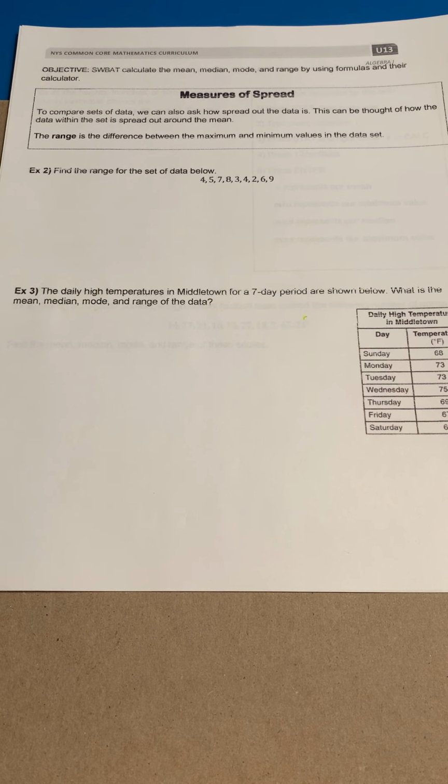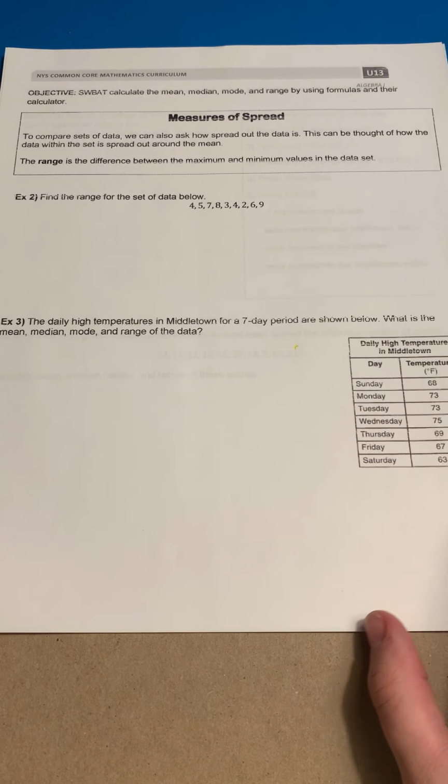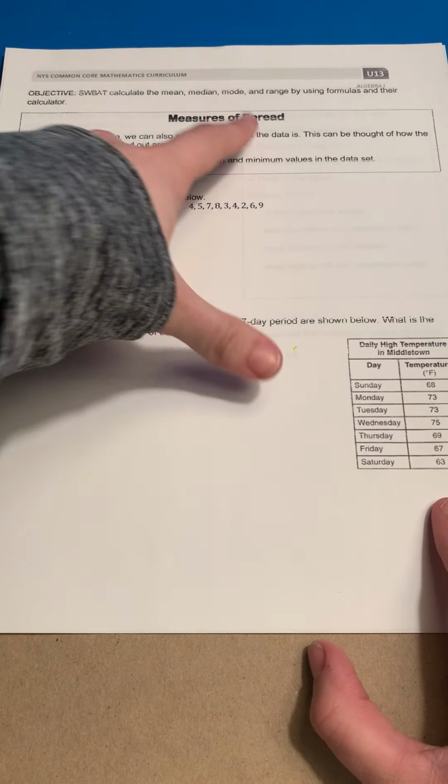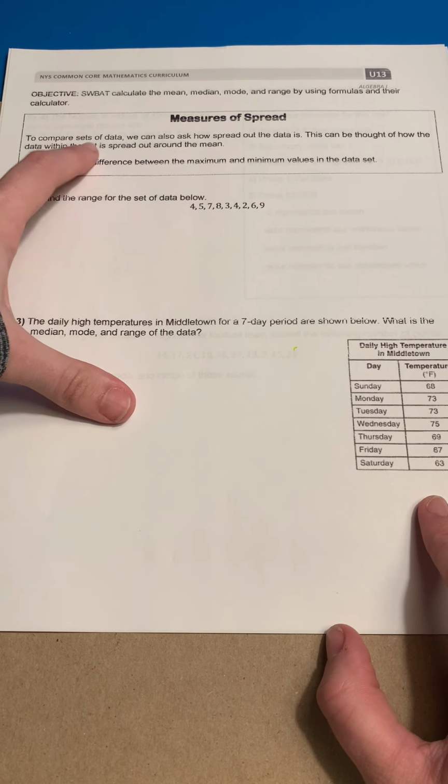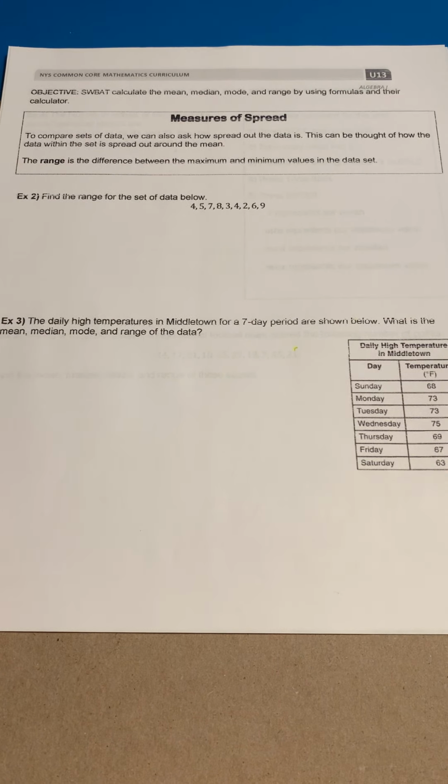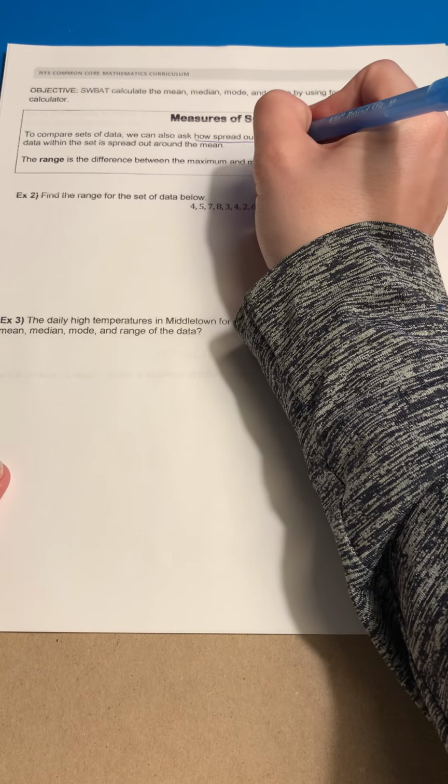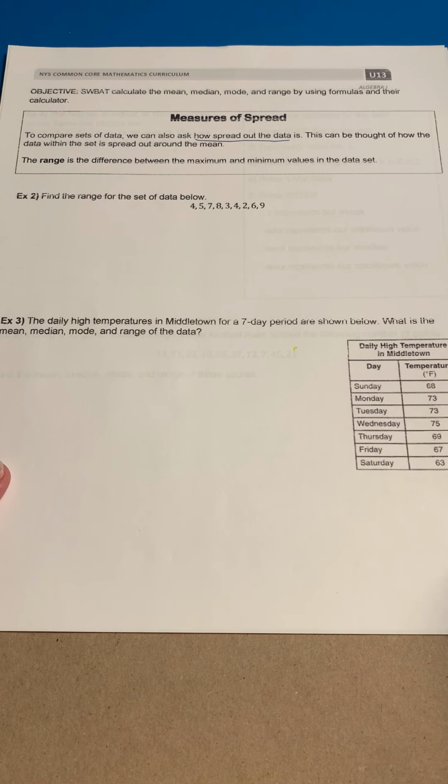One more term we're going to learn about in today's lesson. It's called the range, okay? The measures of spread is this category. It says to compare sets of data, we can also ask how spread out the data is. This can be thought of how the data within the set is spread out around the mean.